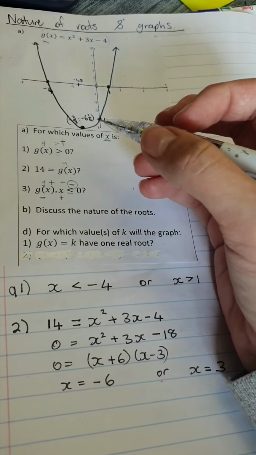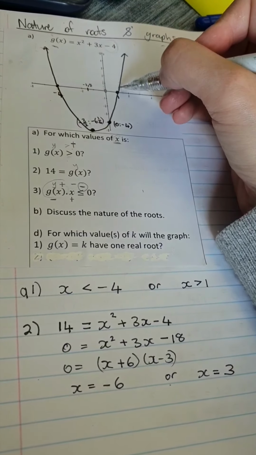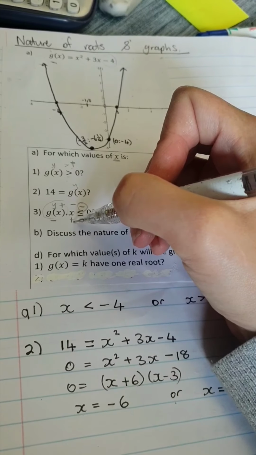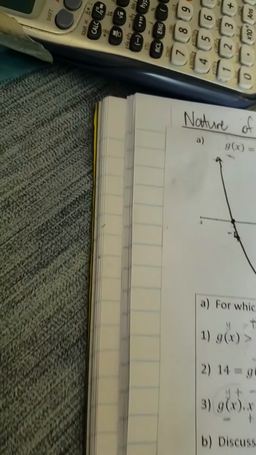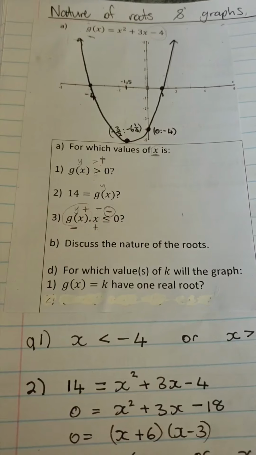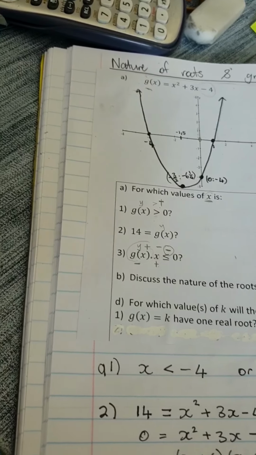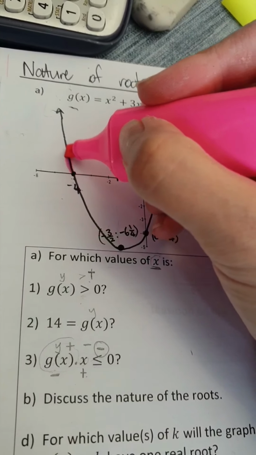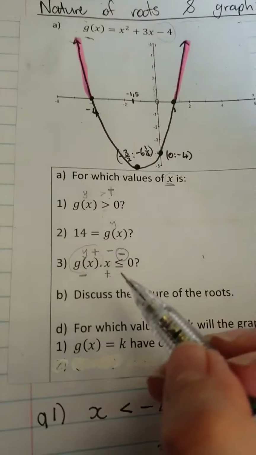So that actually means where g(x), so y on the graph, is a positive and x is a negative. Now you have to look carefully where one value will be a positive and the other will be a negative. So let me show you where y is a positive. Let me just make it pink. y is a positive on my graph there and there. Okay. Now they are asking you, we're just looking at the top part here.